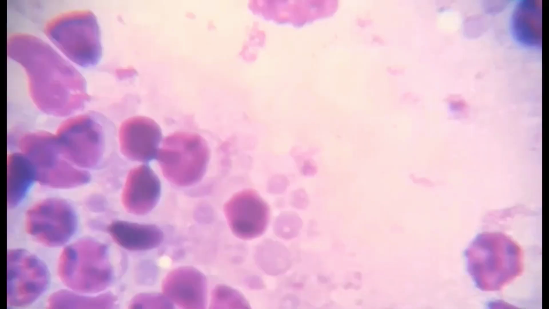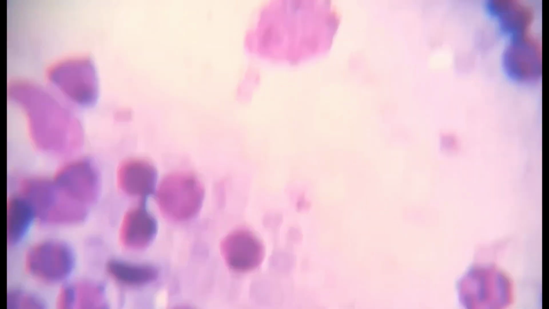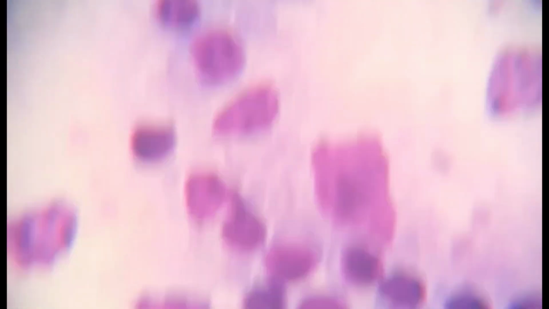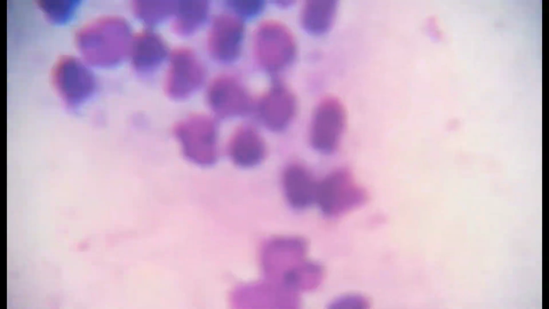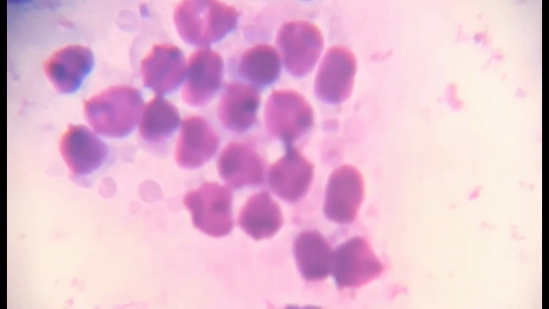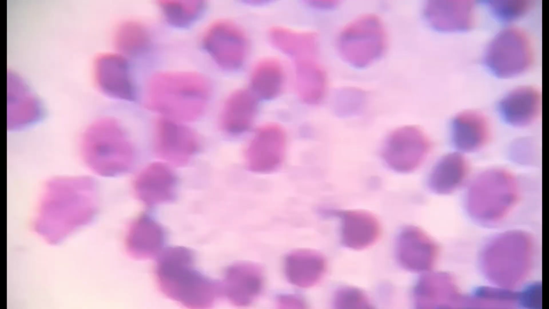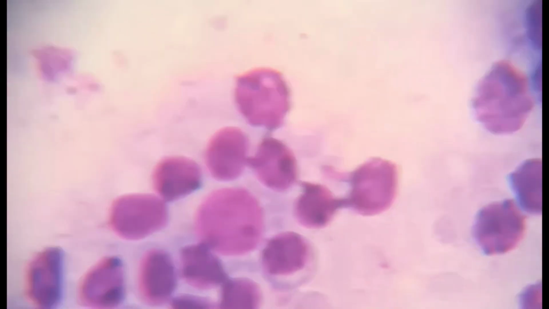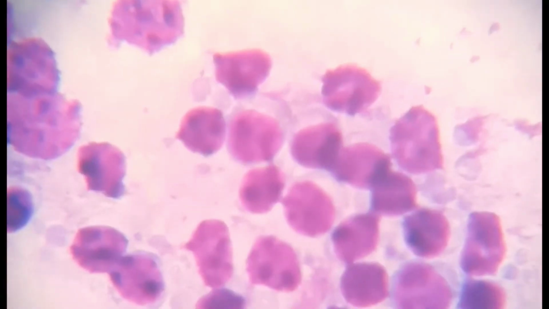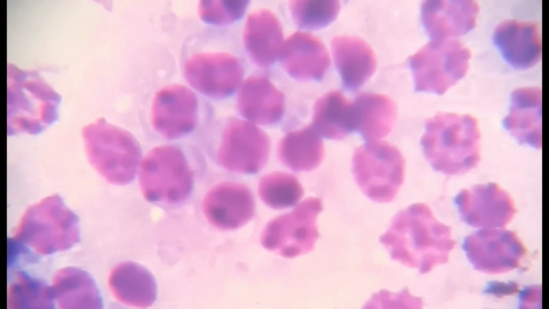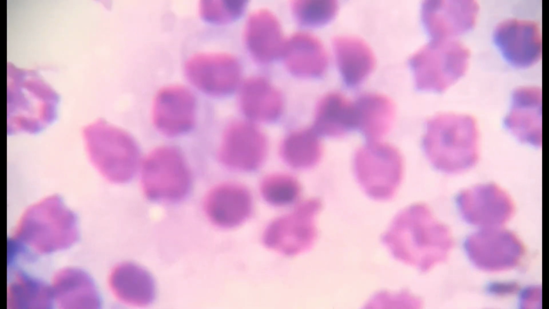MYC rearrangements, especially in conjunction with BCL2 or BCL6 rearrangements, double-hit or triple-hit lymphomas, are associated with aggressive disease and poorer prognosis. Cell cycle dysregulation. Aberrant regulation of the cell cycle is a hallmark of DLBCL. Genetic alterations often lead to the dysregulation of cell cycle checkpoints, promoting uncontrolled cell division and proliferation.